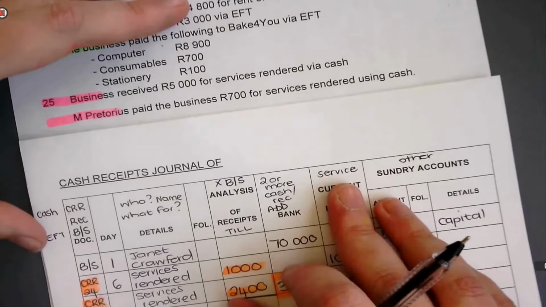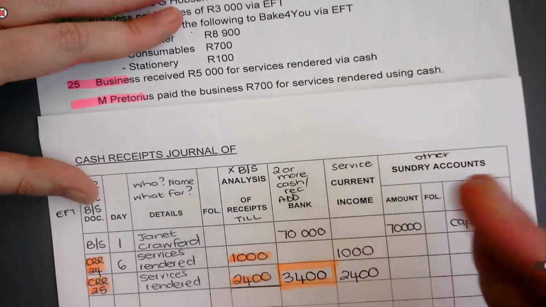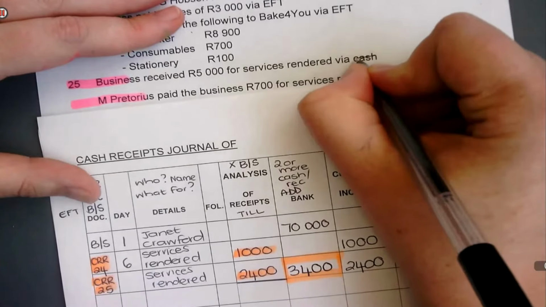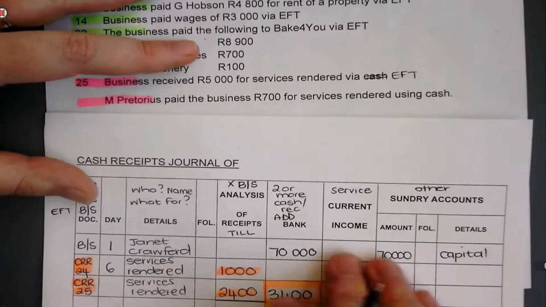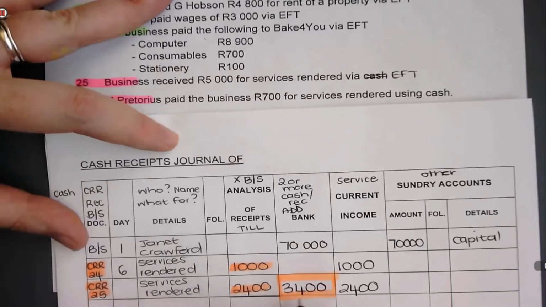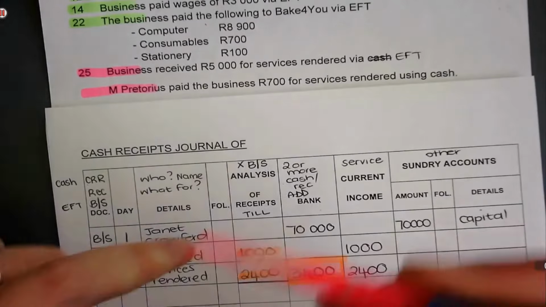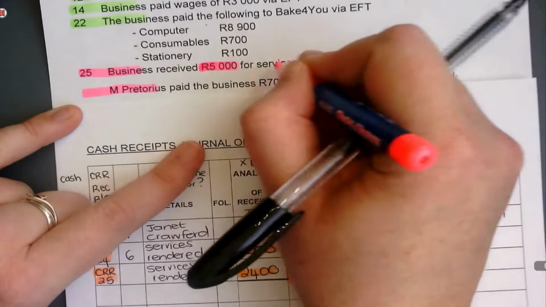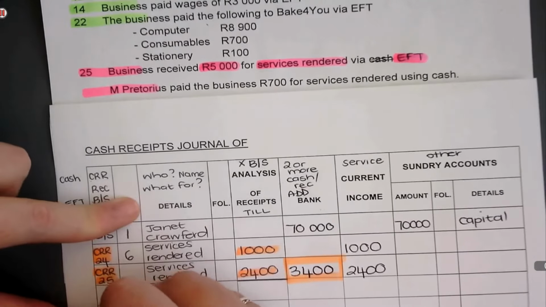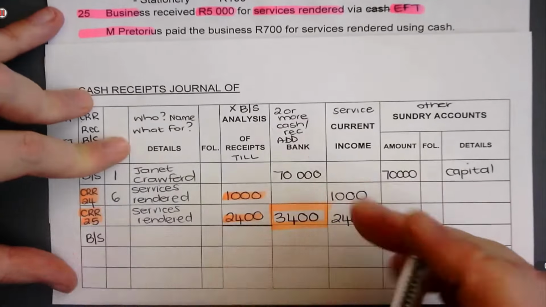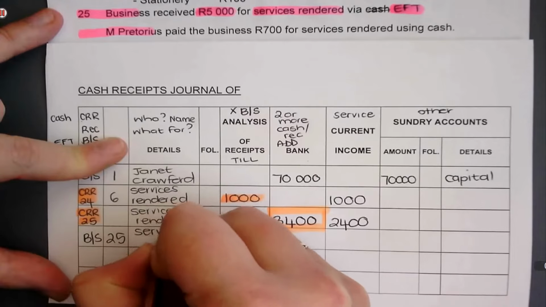If I look further down, business received 5,000 Rand for services rendered via cash. Okay, so actually let me change this. Let me change this to EFT to show you what I mean, because you would hopefully know how to do this. Two CRRs in a day, we bank up together. So you receive for services rendered via EFT. EFT 5,000 services rendered. So if it's an EFT, it's going to be a BS. It's for the 25th for services rendered.